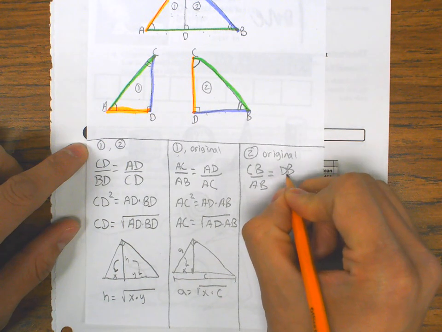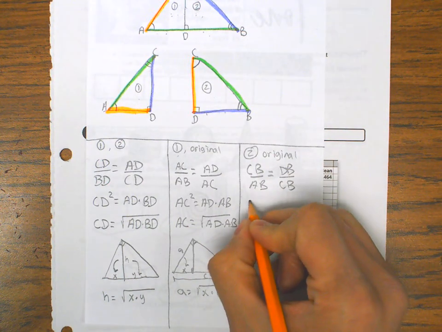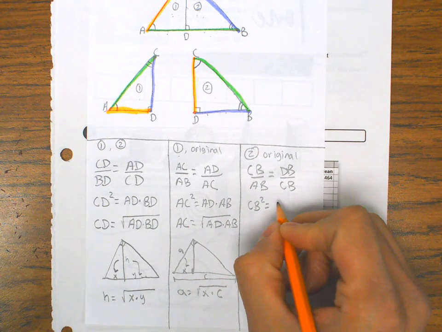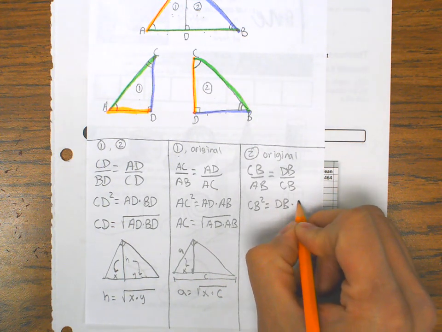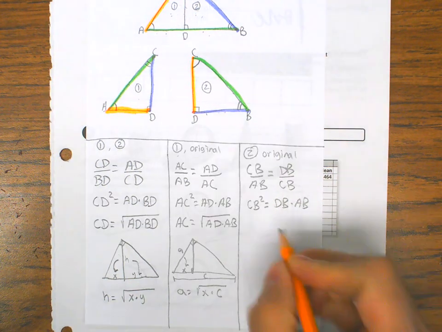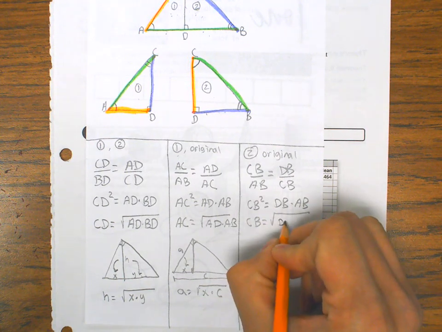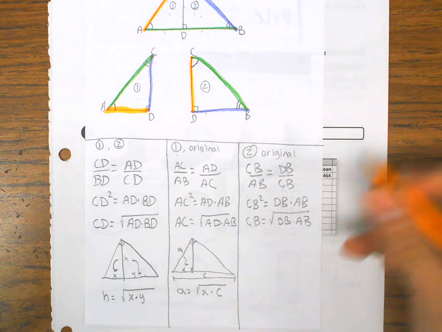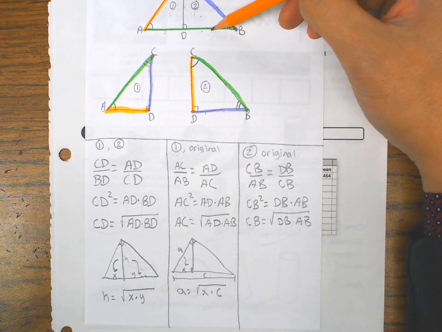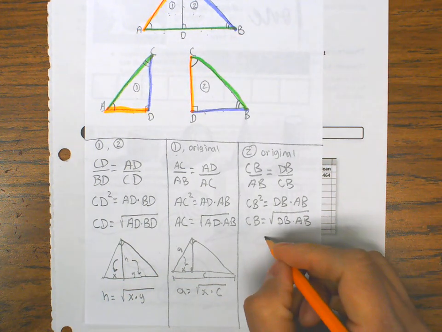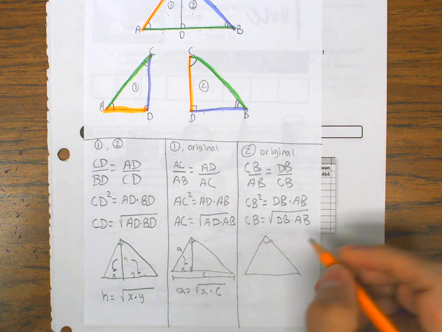So DB is proportional to CB. So when I cross multiply, I'm going to get CB squared equal to, in this case, DB times AB. And once we take the square root of that, we are going to get the following. CB here is a geometric mean between the adjacent leg, DB, and the whole hypotenuse. So just like the previous one, it's pretty much the same rule, just applied to the other leg.